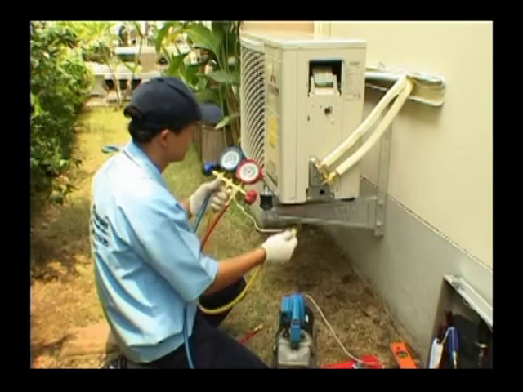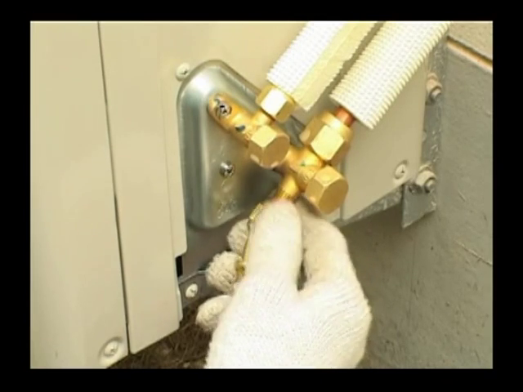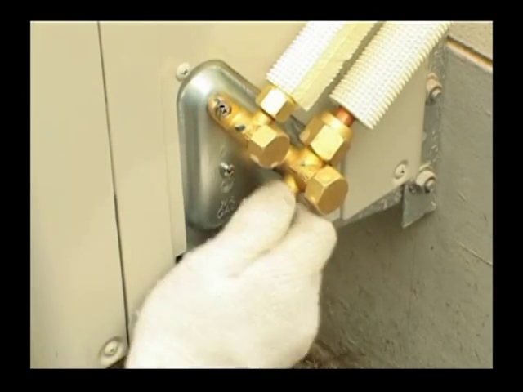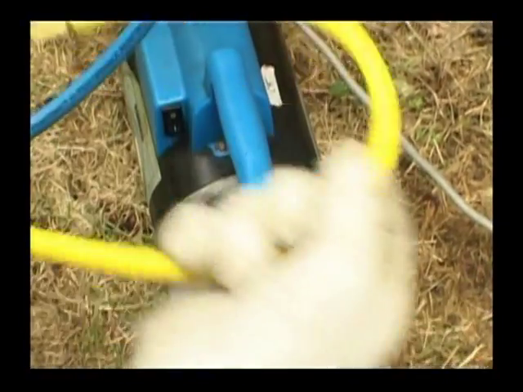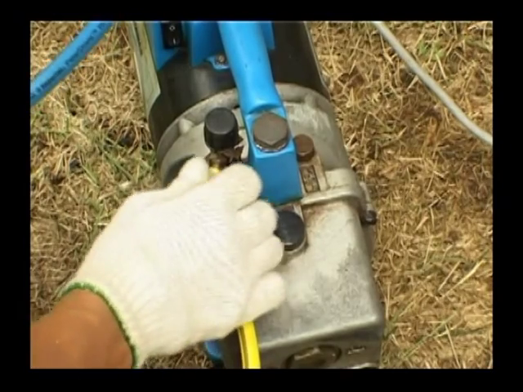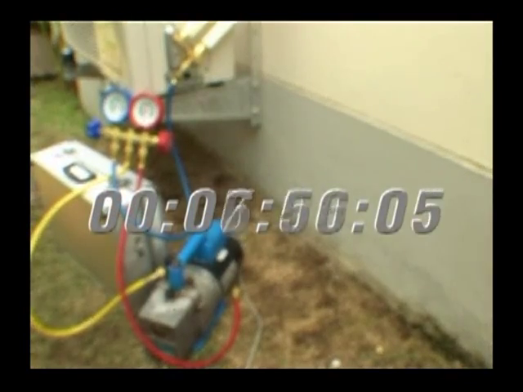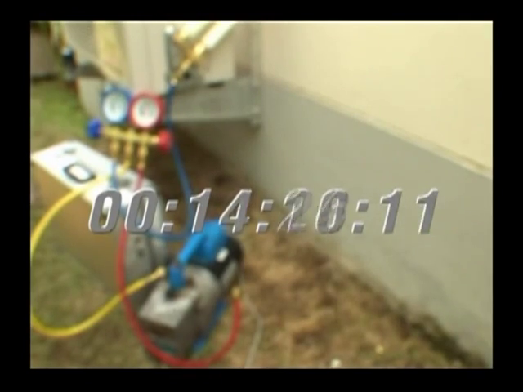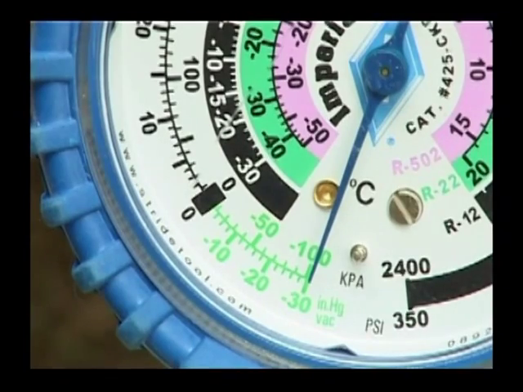Vacuuming. It starts with connecting a gauge hose through a manifold gauge with the service valve at the gas pipe of the outdoor unit. Turn on the vacuum pump for about 15 minutes until the pressure stands at -100 kPa or -0.1 MPa.